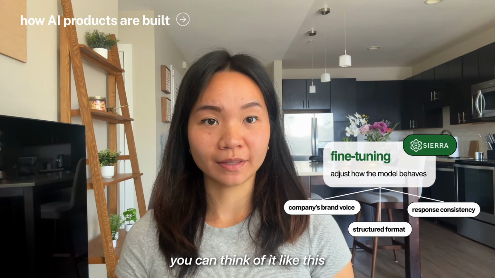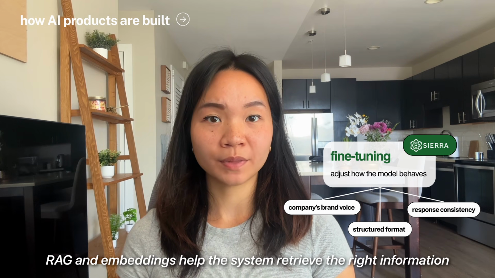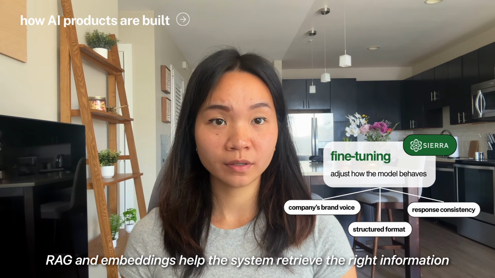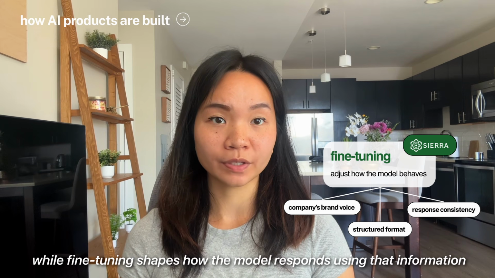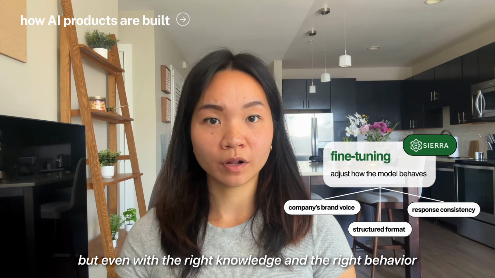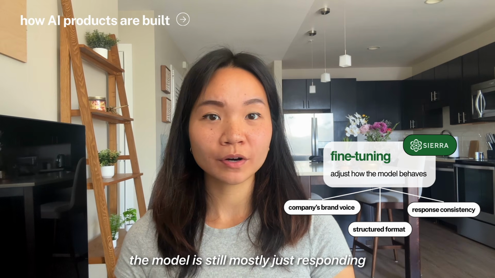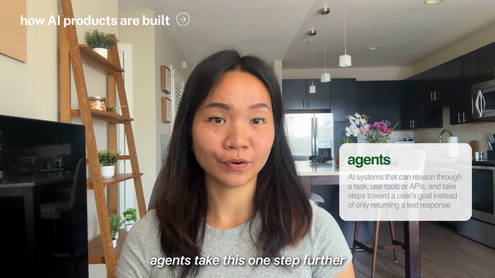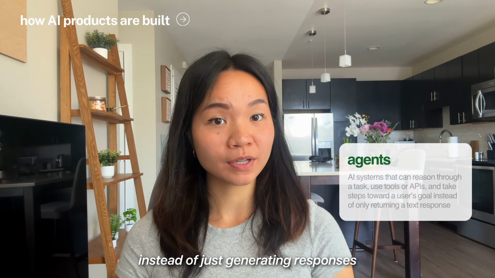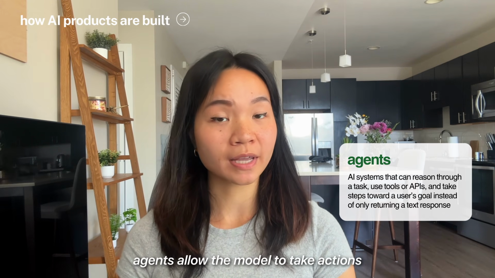You can think of it like this. RAG and embeddings help the system retrieve the right information, while fine-tuning shapes how the model responds using that information. But even with the right knowledge and the right behavior, the model is still mostly just responding. Agents take this one step further. Instead of just generating responses, agents allow the model to take actions.